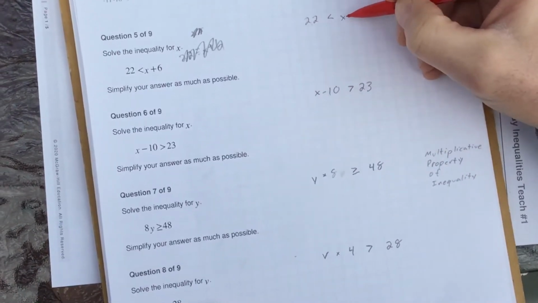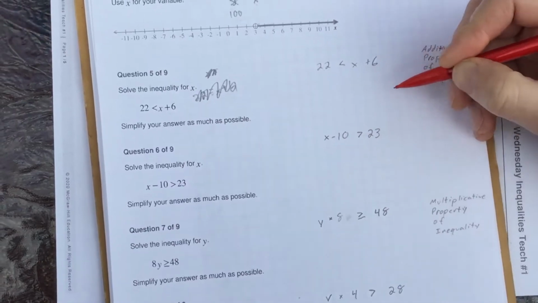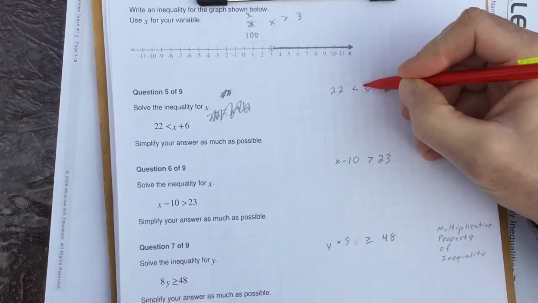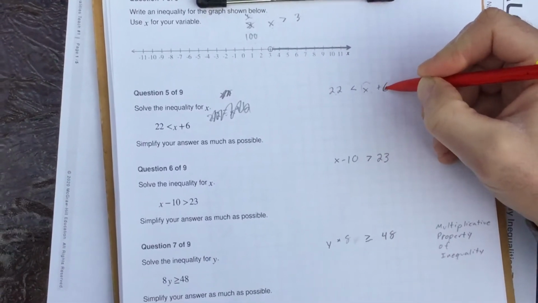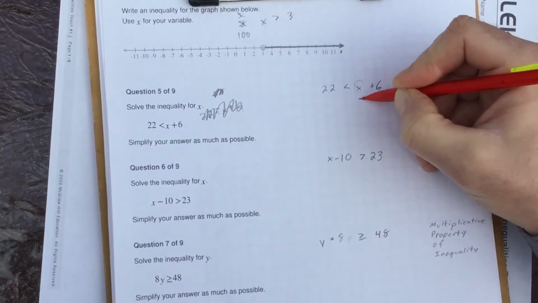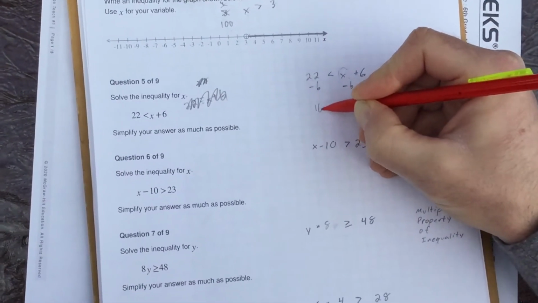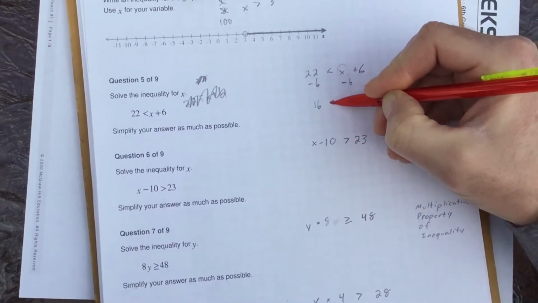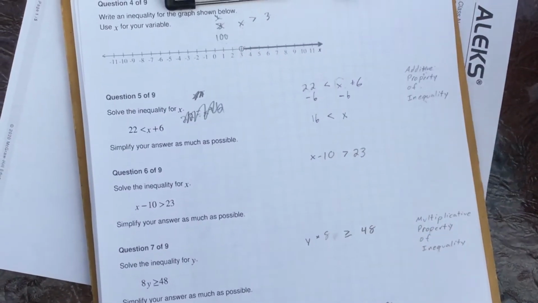Okay, so 22 is less than x plus 6. We can't necessarily put it on a balance, but we can think in the same terms. So I still want to isolate my variable and get the x by itself. To do that, I have to get rid of plus 6. The inverse of plus 6 is -6. So I'm going to subtract 6 from both sides. And what I really do is I bring my inequality symbol straight down. 16 is less than x.